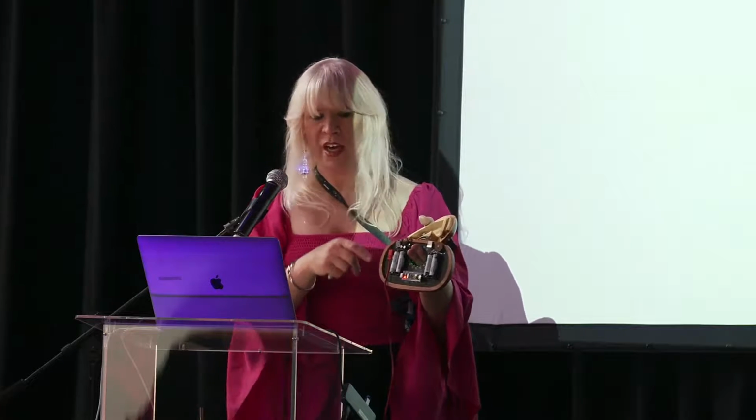And I have little cards if you want the URLs for it and stuff. I can hand you a little card which has all the information about where to get it. Also, it includes all the files to build the enclosure and stuff like that.